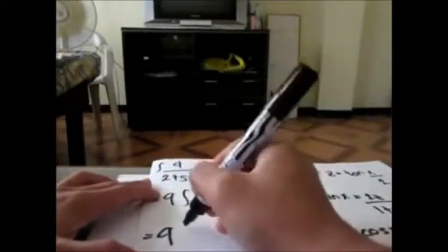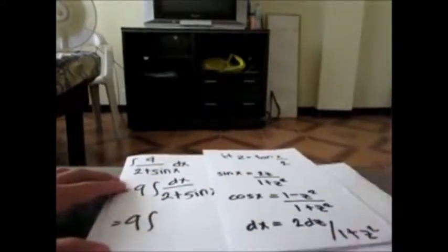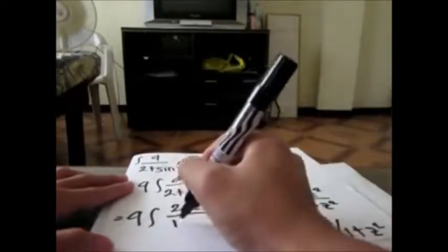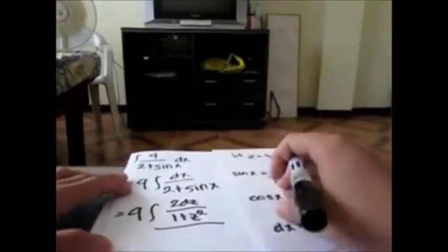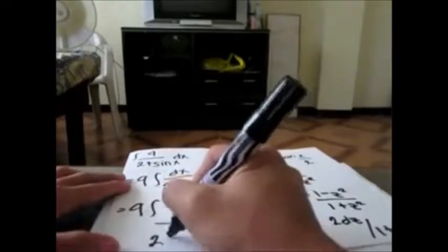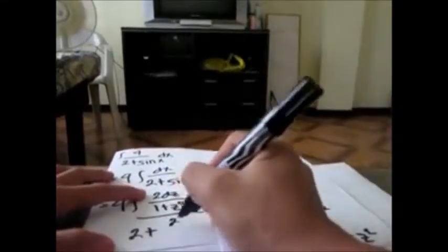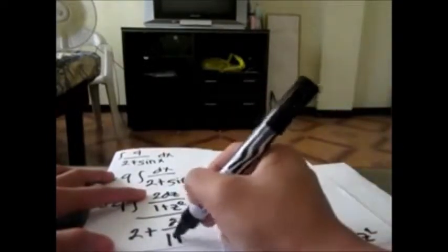So substituting it will be equal to 9 integral of dx, which is equal to 2dz all over 1 plus z squared, all over 2 plus sine x, which is 2z all over 1 plus z squared.